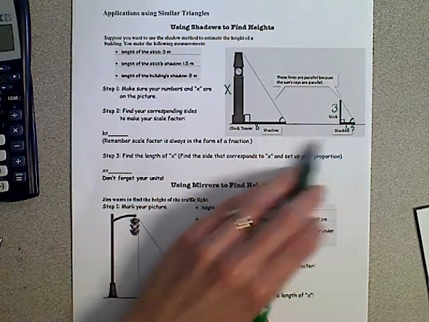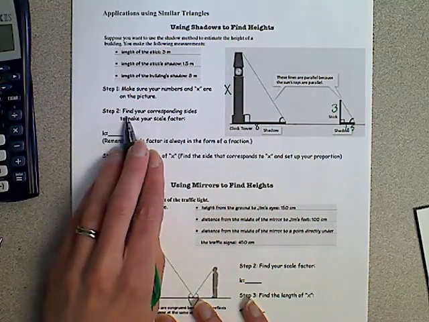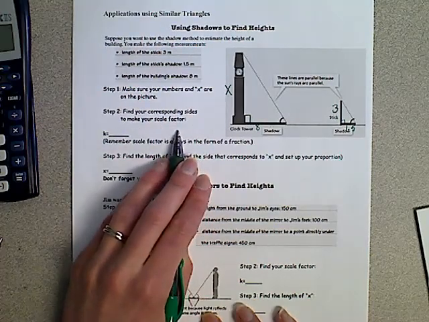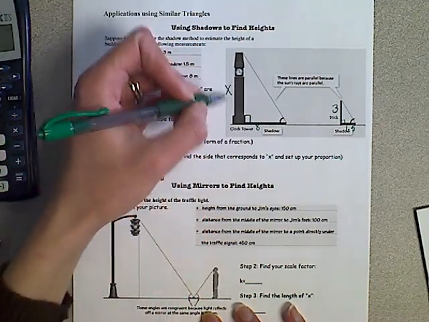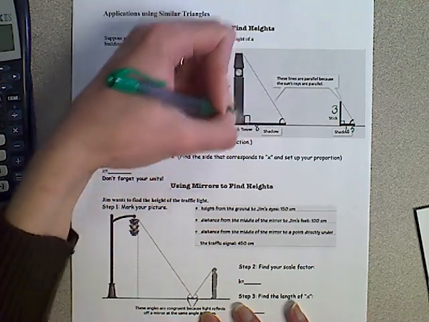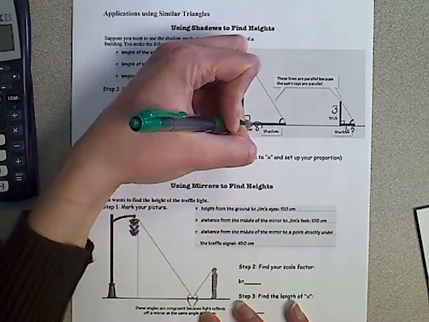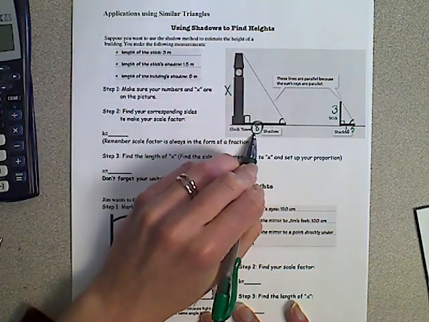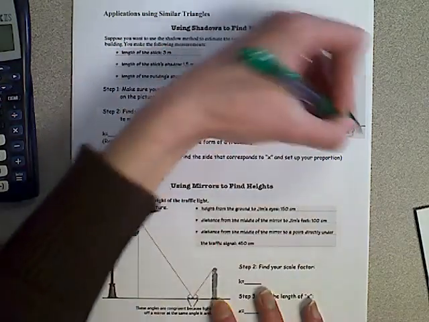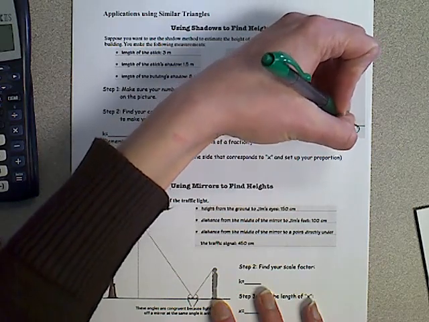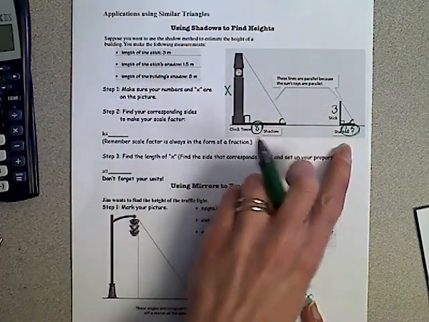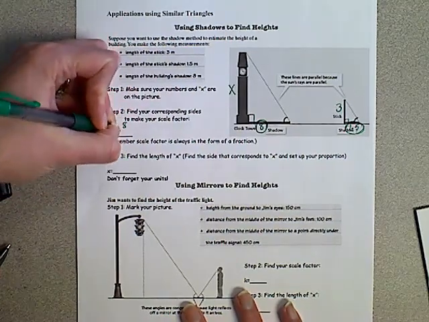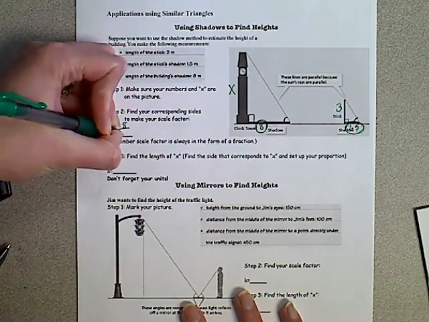So now that we have our numbers on the picture, we're going to find our corresponding sides to make our scale factor. So these are the two sides that do not have the variable. This is what we were making as our second fraction yesterday. Alright, so we see here we have the 8 from our big triangle and the 1.5 from our small triangle. So we will use these two numbers to create this scale factor. So this will be 8 over 1.5.